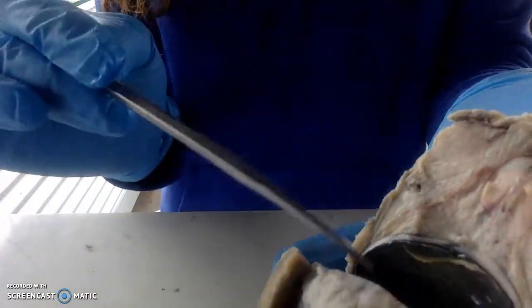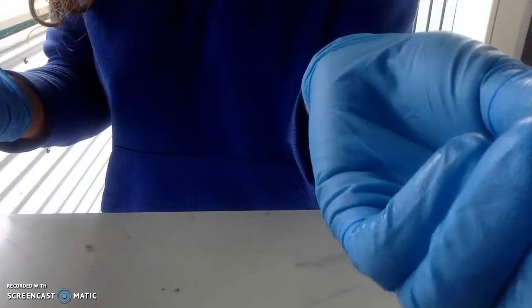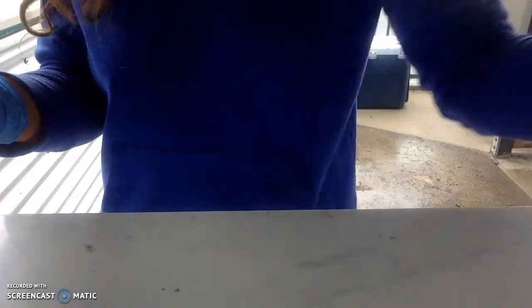And that's all. And that's my cow eye. Thank you. Oh, and the lens again. Oh, the lens. Thank you.